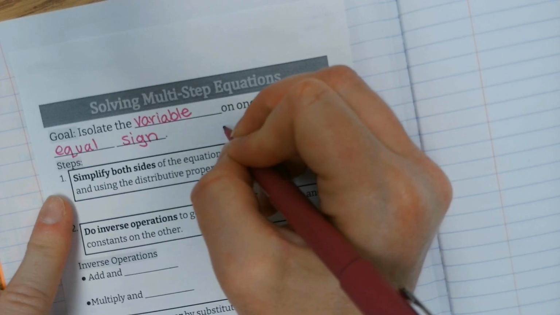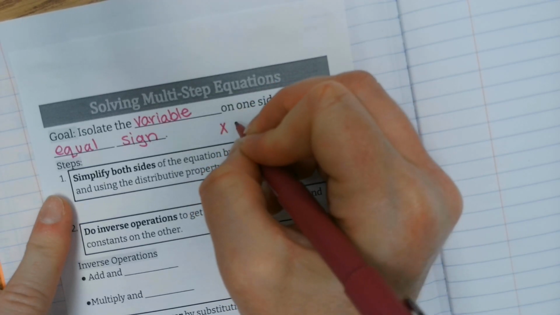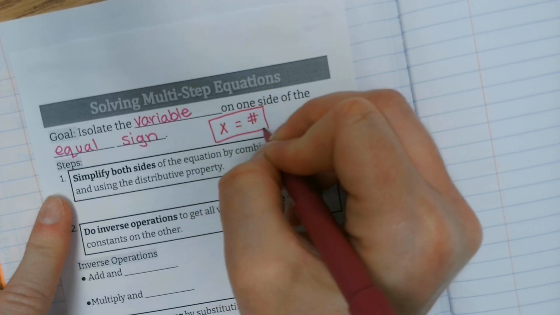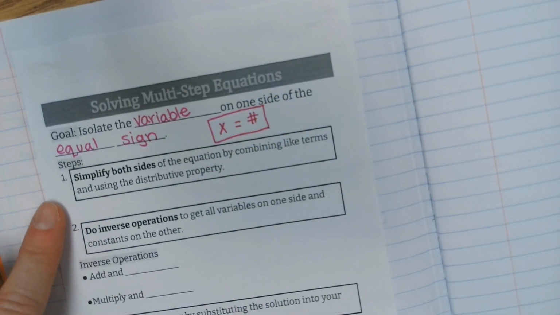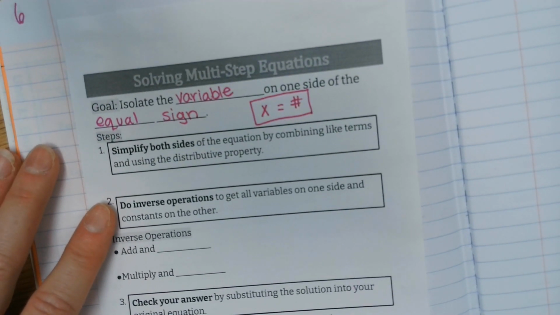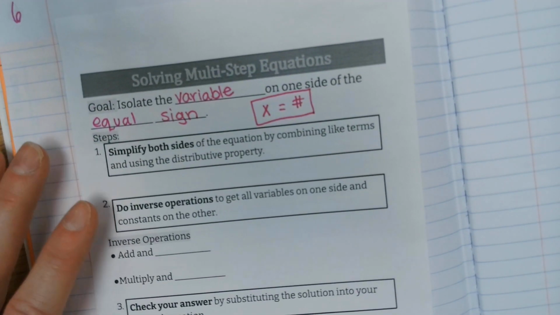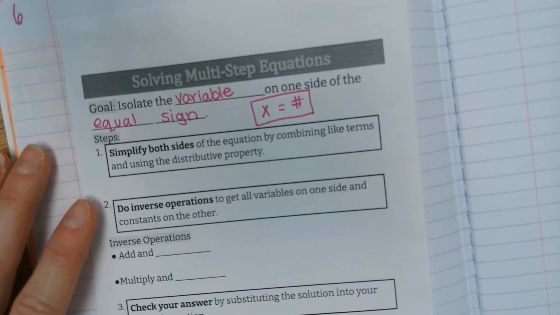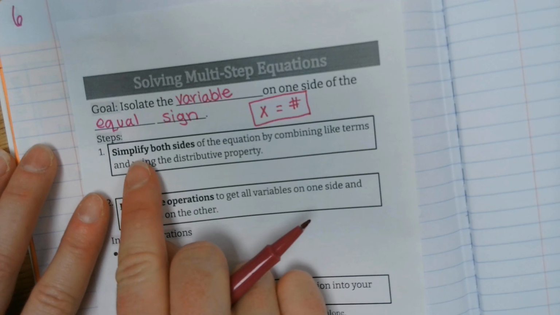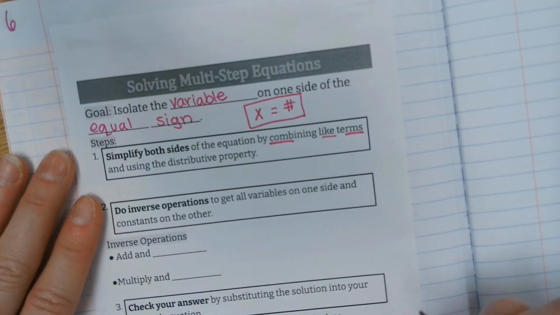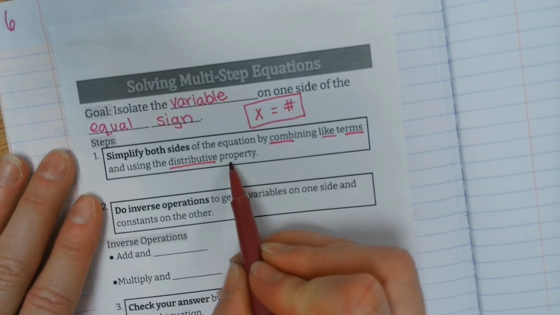When we get our solution, our whole goal is for it to say x equals some number. That is our goal, to solve it and get it to say x equals some number. And x can be interchanged for any other variable that you might have. We're going to simplify both sides of the equal sign by combining like terms or using distributive property.